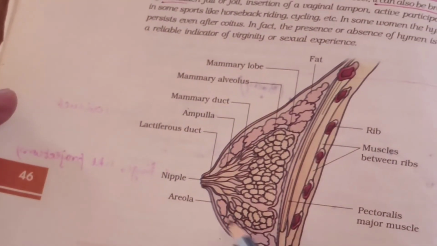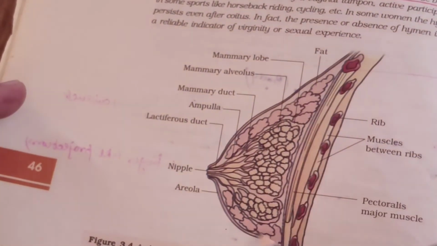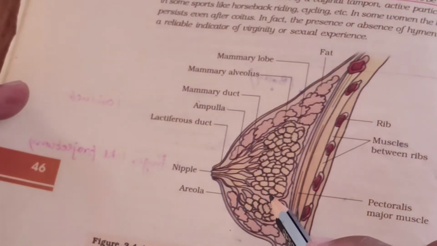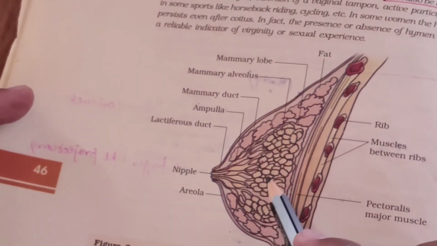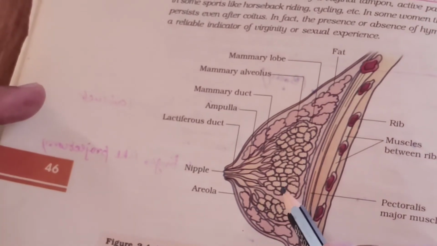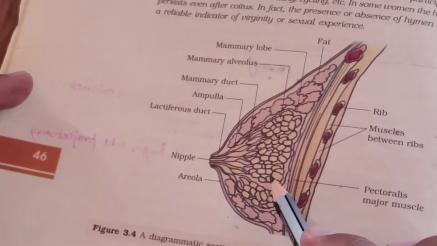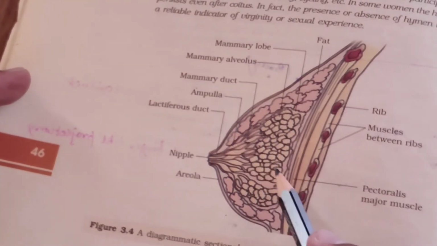Around the mammary lobe, I told you there is an adequate amount of fat. So this is the structure of the functional mammary gland that is a characteristic of all females. The mammary glands are paired structures that are commonly known as breasts.